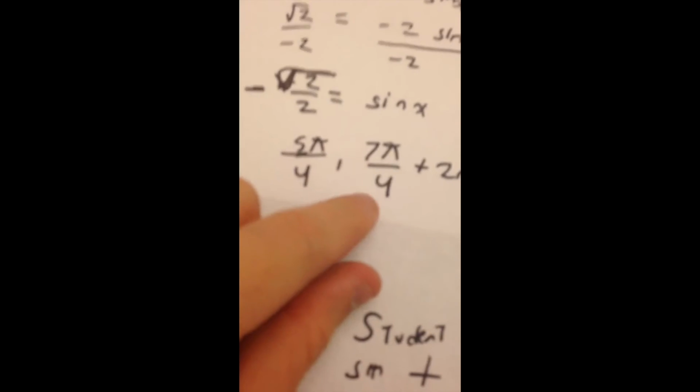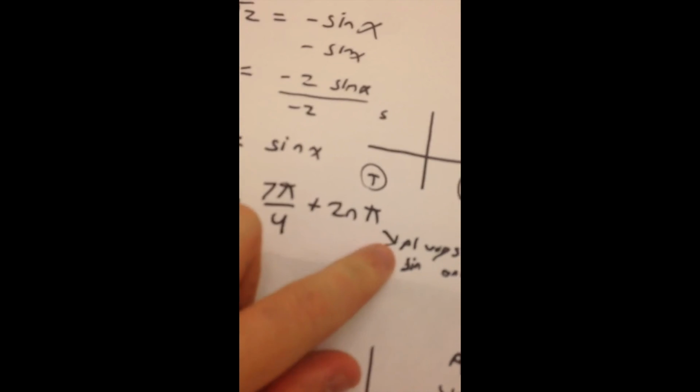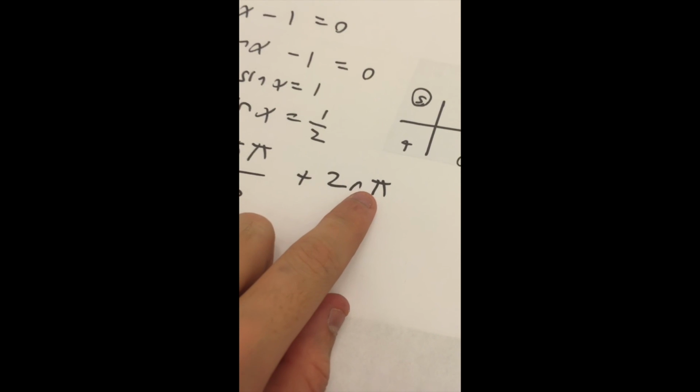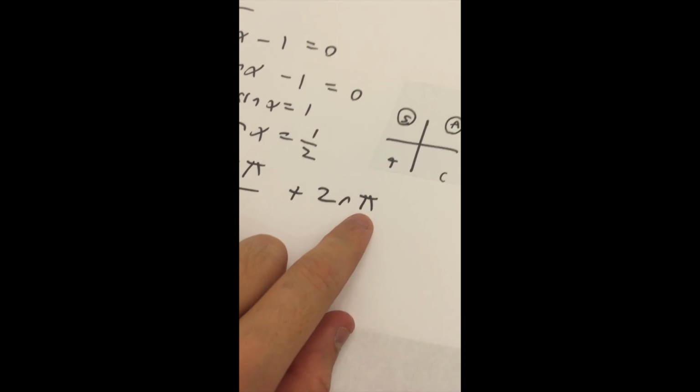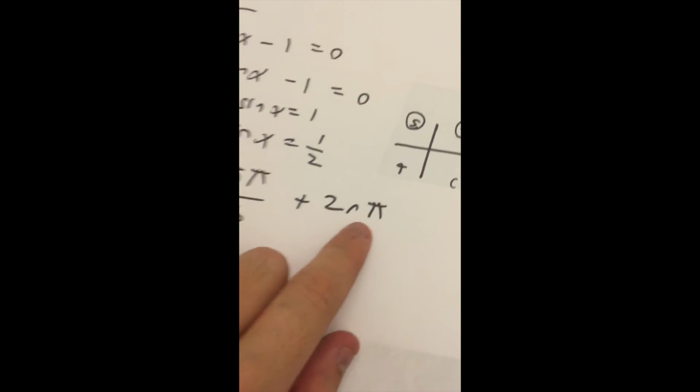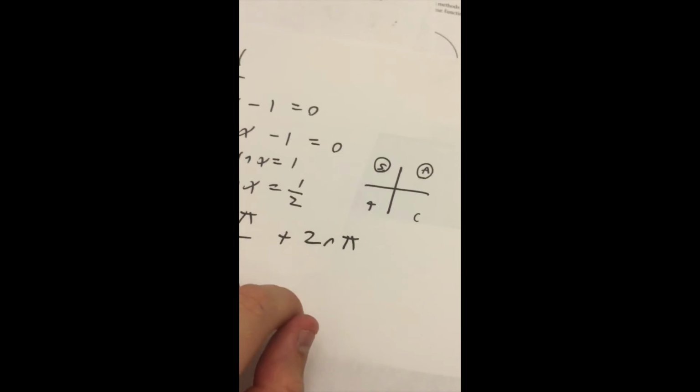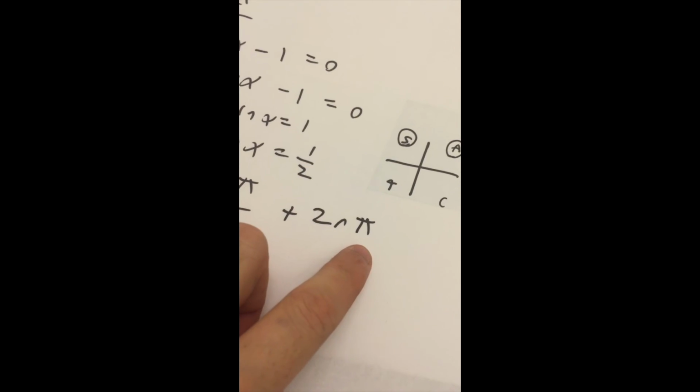As you can see here, sin is the answer we got, negative radical 2 over 2. So 7 pi over 4 plus 2n pi. As I said before, it's always for sin and cosine. And why do we put 2n pi?